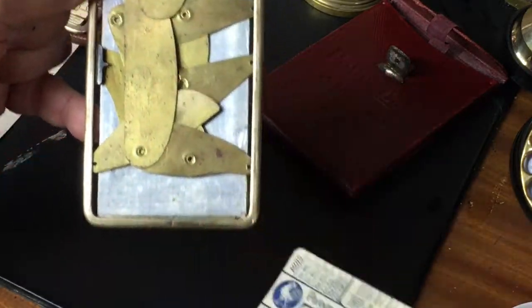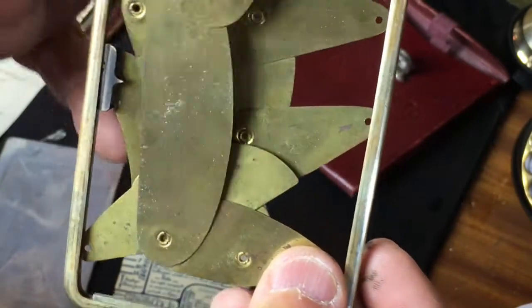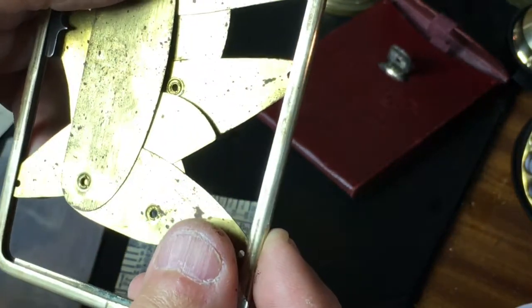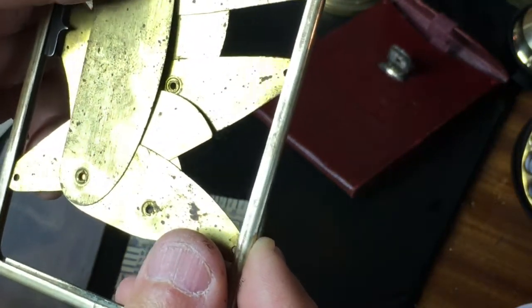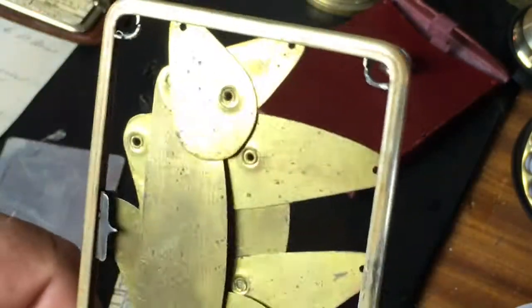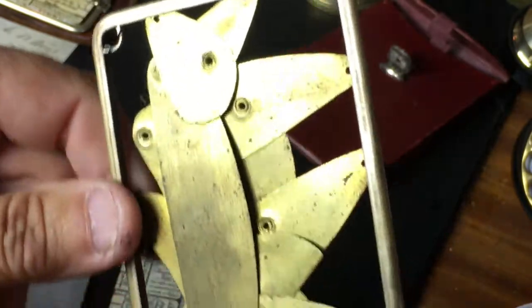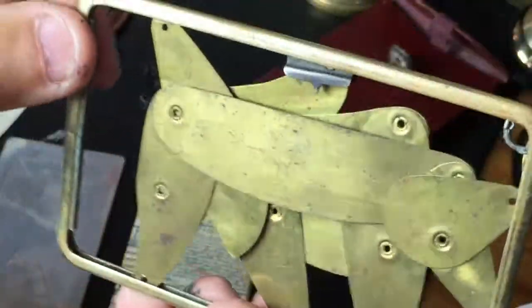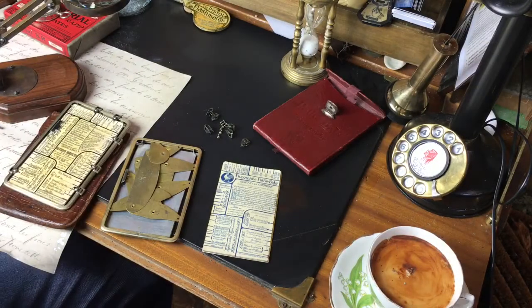These are on an aluminium plate, and there's the brass arms that pivot with each other to move the output slider. So, a fantastically clever device, and very, very collectible. I think a lot of people really like to collect these items.